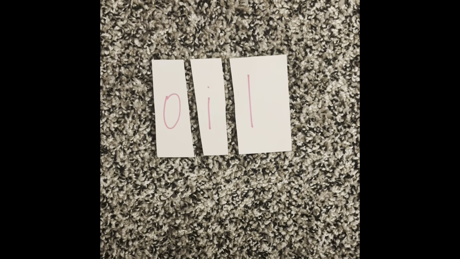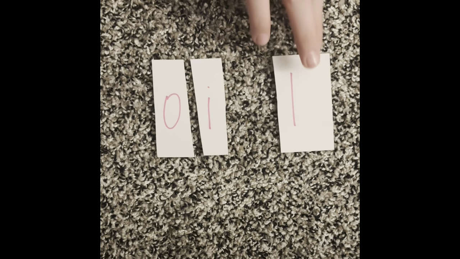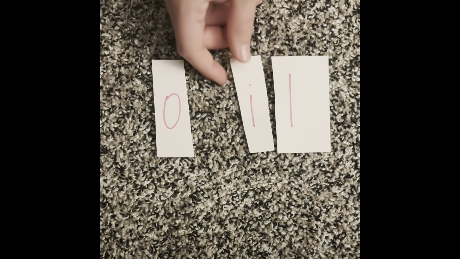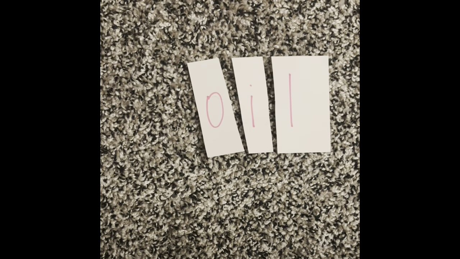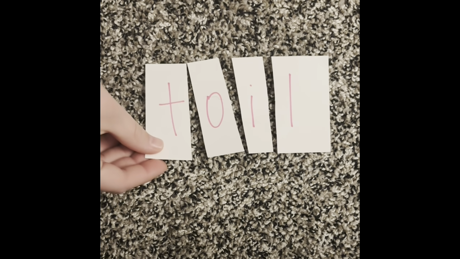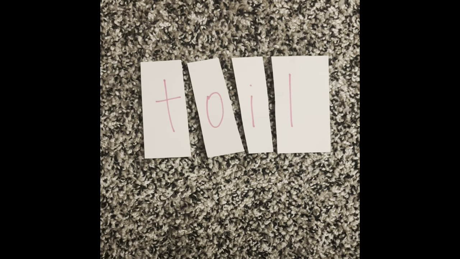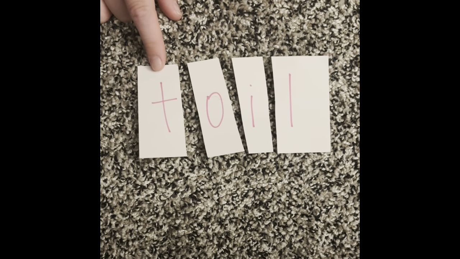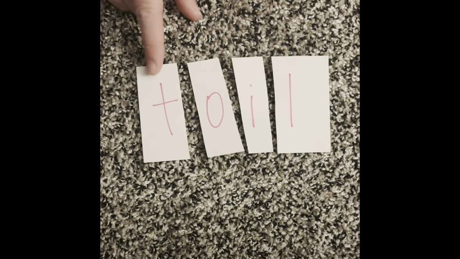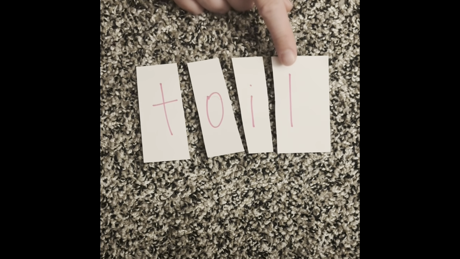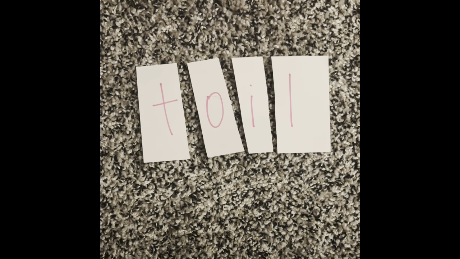Now I wonder what would happen if we tried to add a letter at the beginning of this word. Can you think of a word that rhymes with oil? I can think of a few. Let me see if I can find the letter that I'm looking for. Perfect. Look at this. This might sound like a nonsense word to you. This letter is a T. T. Oil. Let's blend it. Toil. That's right. This word is toil.